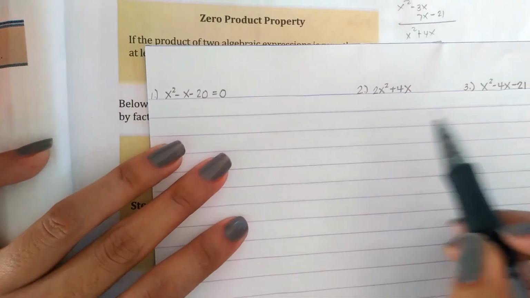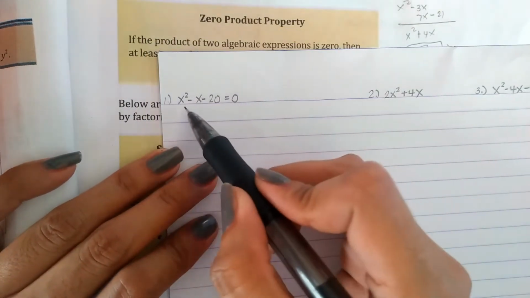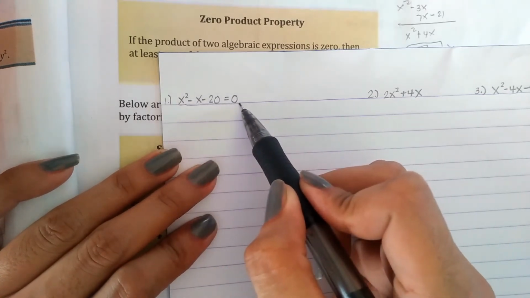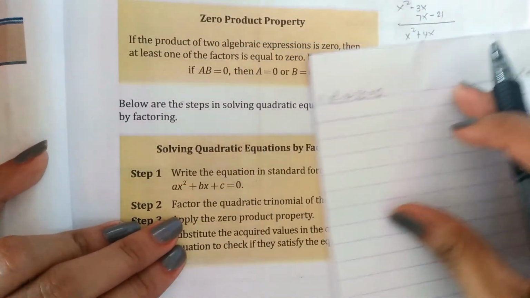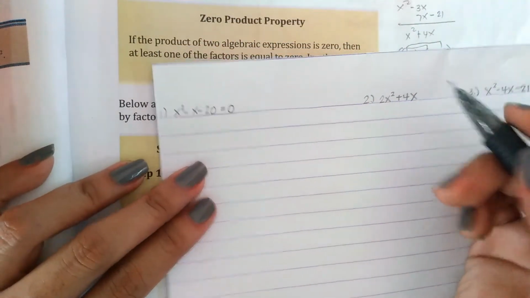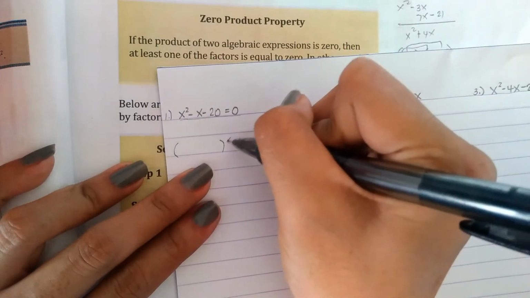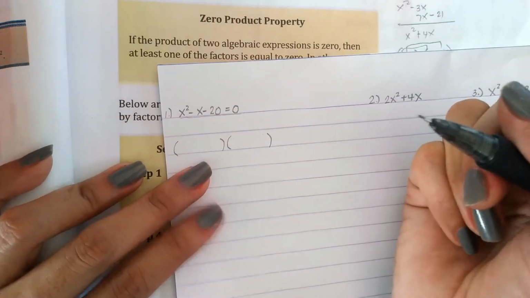First, we need to make it into standard form, right? So try to look at our equation. This is already in standard form, so let's proceed to the second step. Factor the quadratic. Try to remember your grade 8 lesson, the special products.